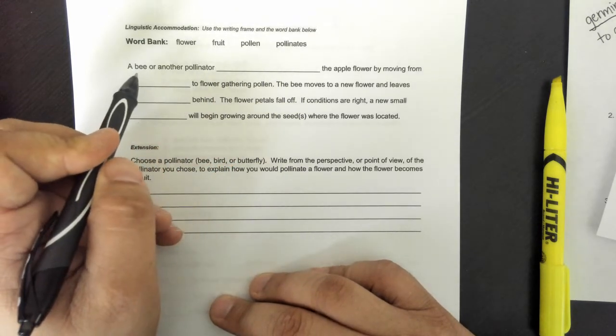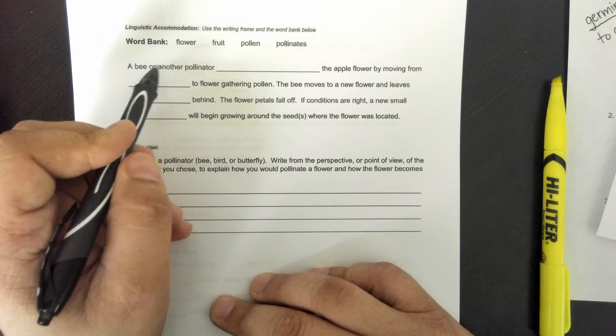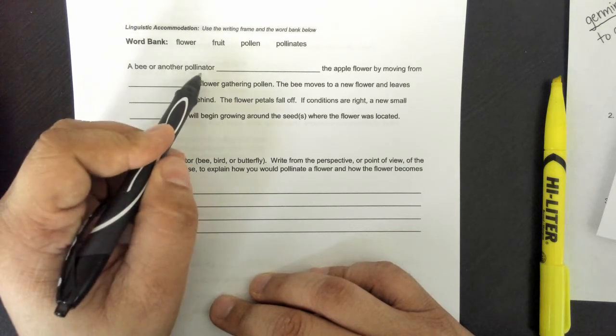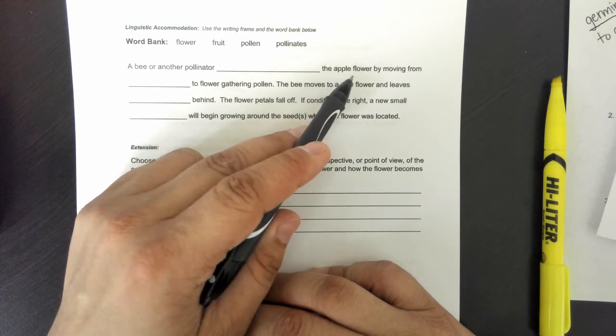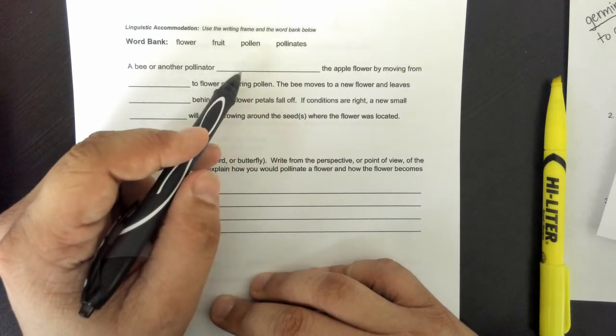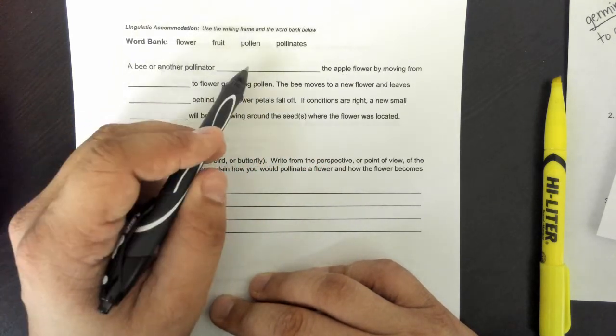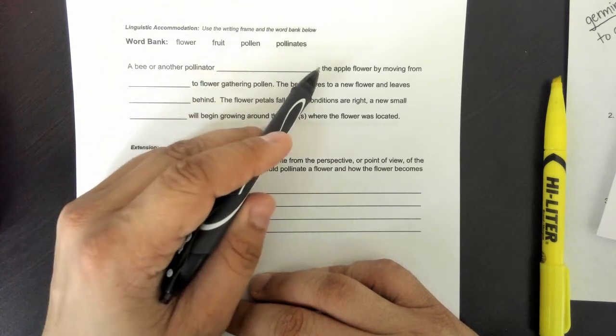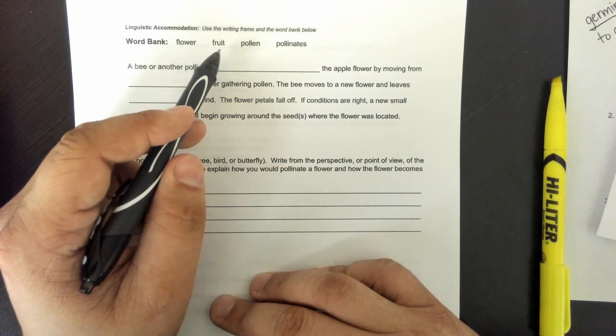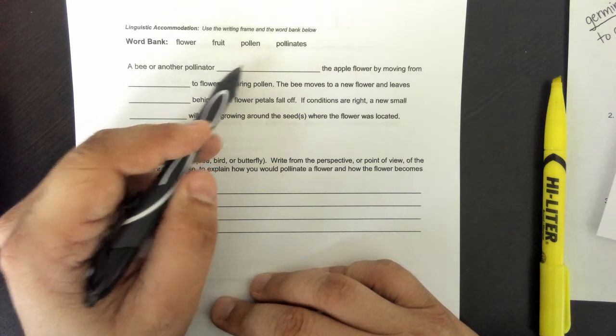So if we try the first one, we're going to try flower. It says, a bee or another pollinator flower the apple. Flower. That doesn't really sound correct, so we can't use flower here. A bee or another pollinator fruit the flower. Well, that's the last stage of a plant, so that doesn't make sense.